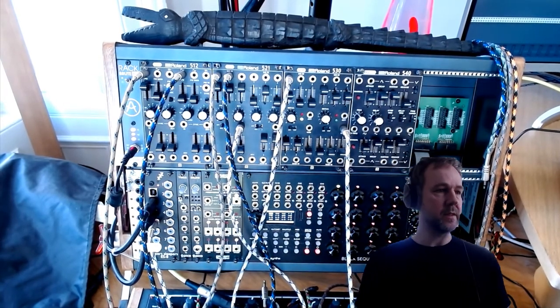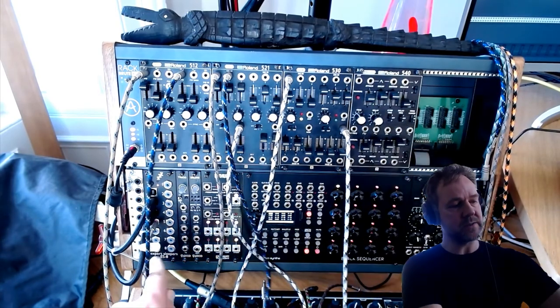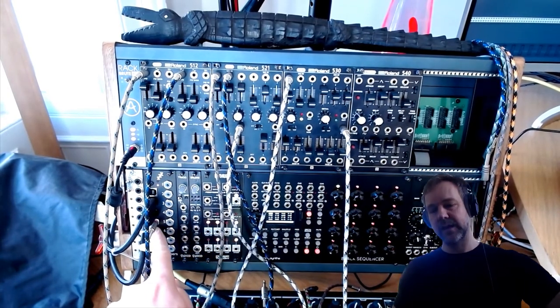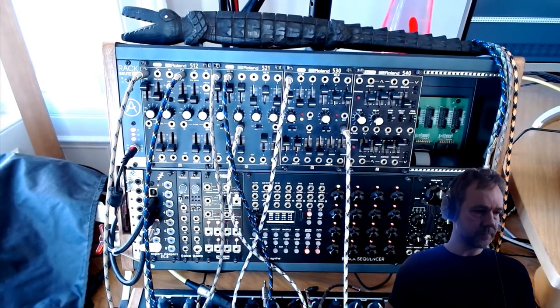Oscillating away there in the background. What's happening is the amplifier's coming out into something called Expert Sleepers, and then from there I'm able to get that into my audio engine.